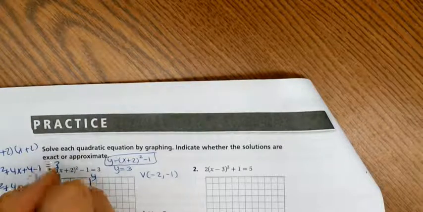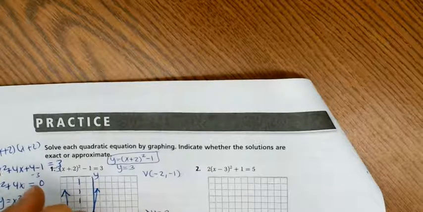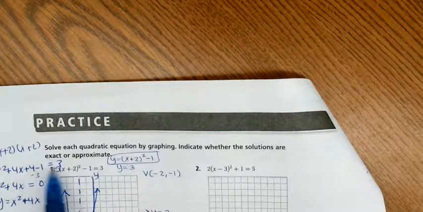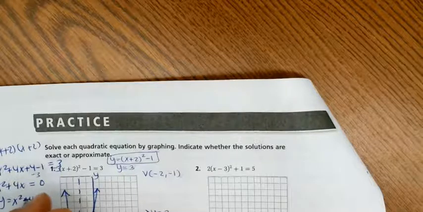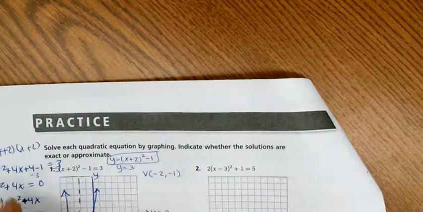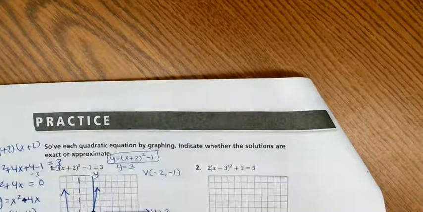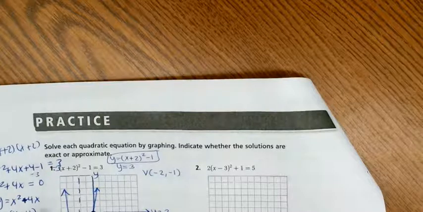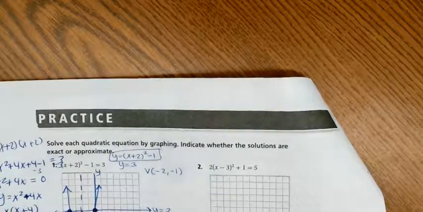So I'd have this, right? I have y equals x squared plus 4x, right? Because I'd have 4 minus 1 is 3, and then 3 minus 3 is 0. That would be my equation. So if I was going to do this one by factoring, I'd have x times x plus 4. So I'd have zero product property, x equals 0, x plus 4 equals 0. So my solutions would be 0 and -4 by factoring.